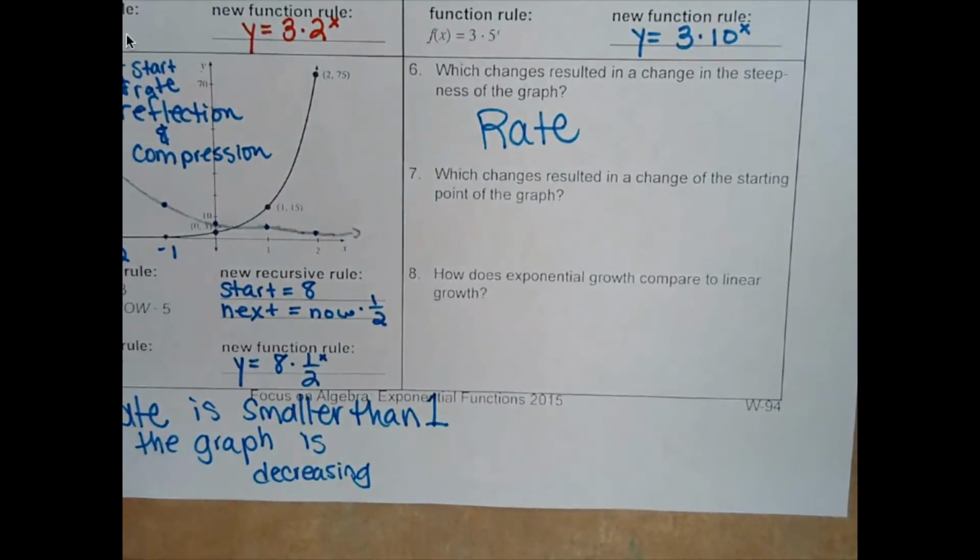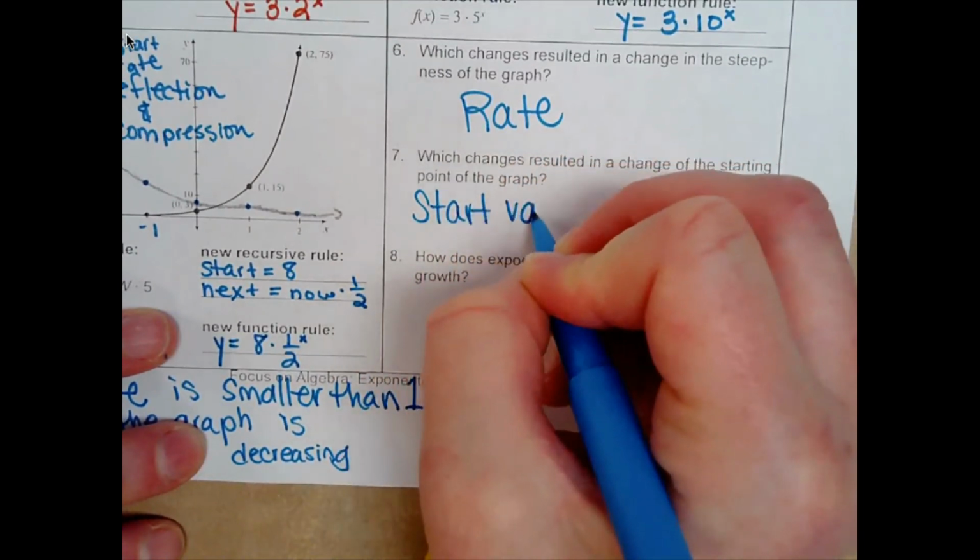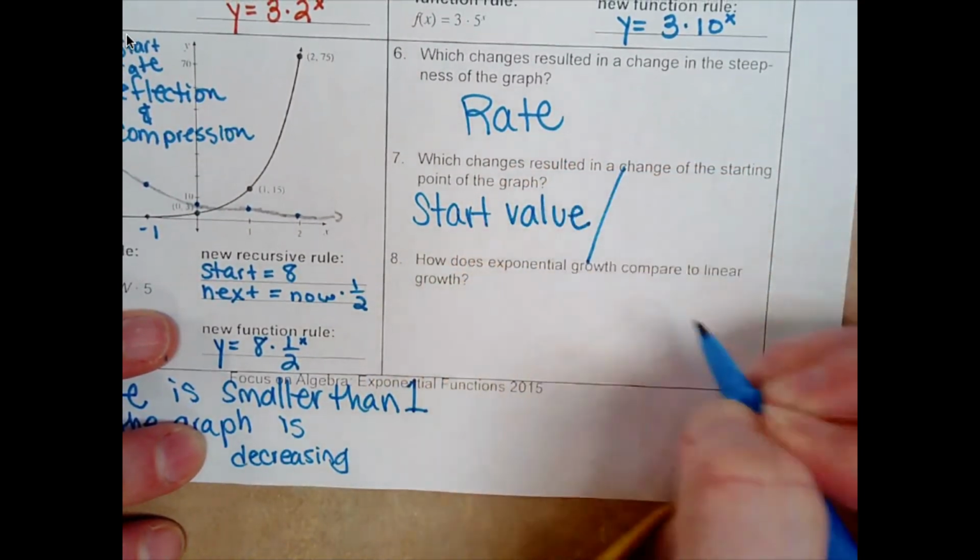If it's a big number like 5 or 10, well, 10 is what made it shoot up faster. And then slower steepness would be if it's 2 or 1/2. What resulted in the change of the starting point of the graph? Start value. On the graph, what is that called? Yeah.